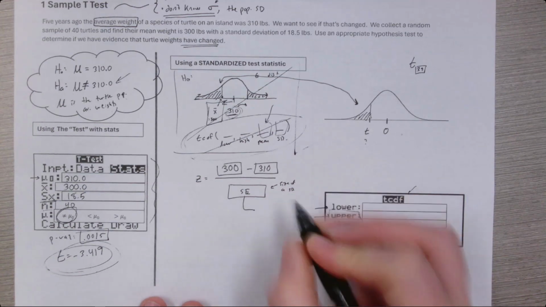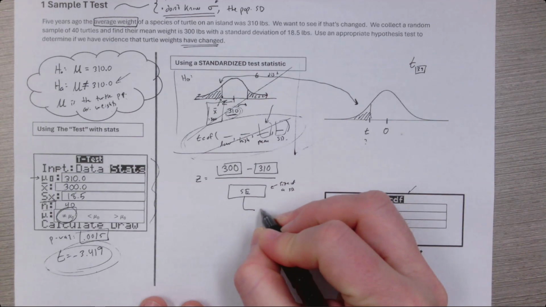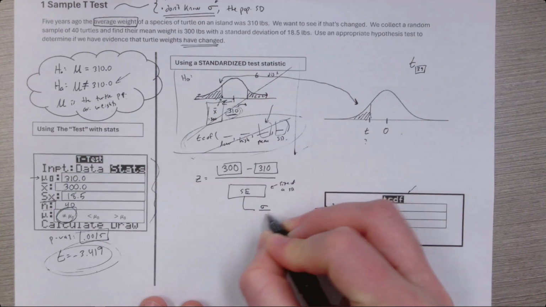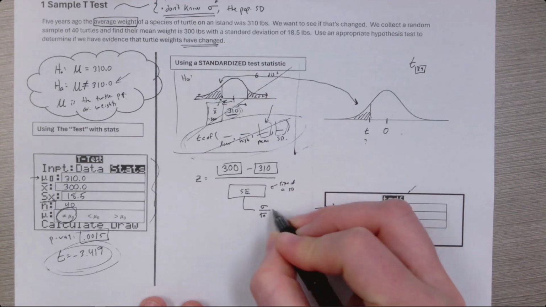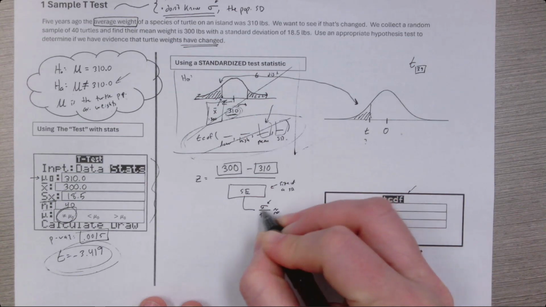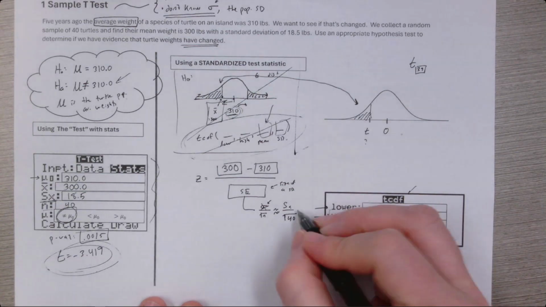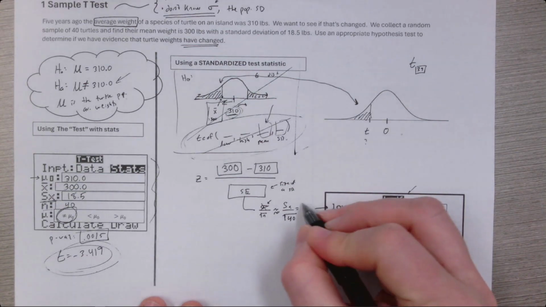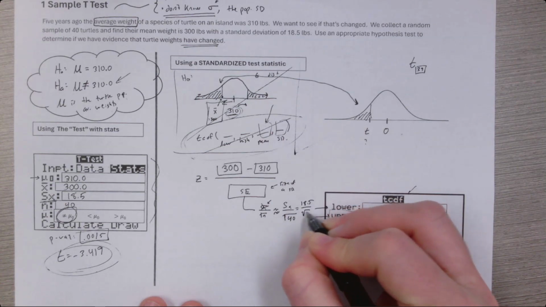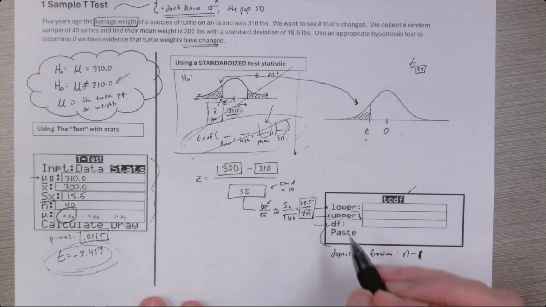So what was standard error? For means, the standard error is calculated this way. It's the population standard deviation over root n. The problem is we don't know the population standard deviation, so we're going to approximate it by using our sample standard deviation. And n in our case was 40. So our standard error is 18.5 over root 40, which we can plug in there.